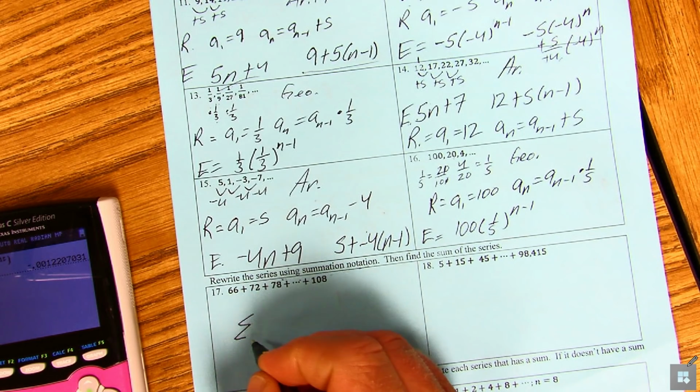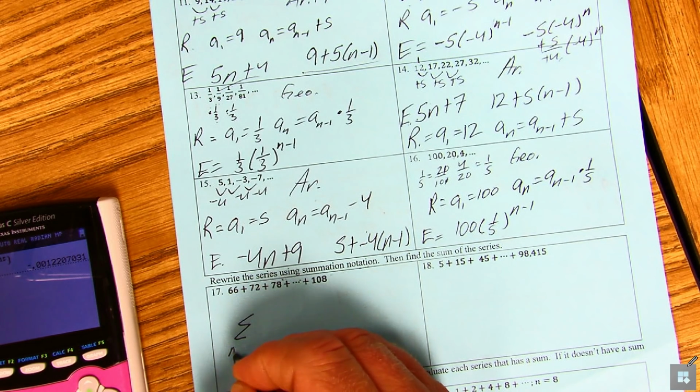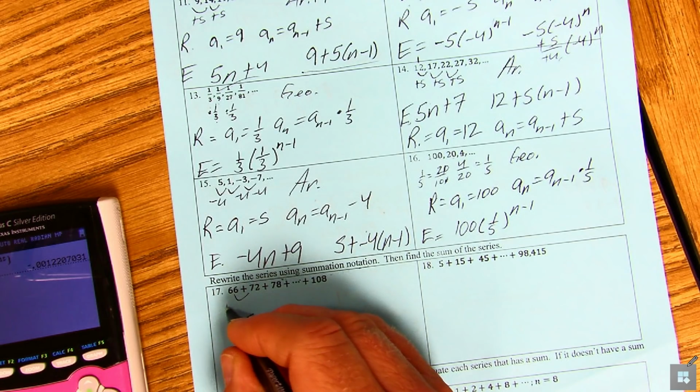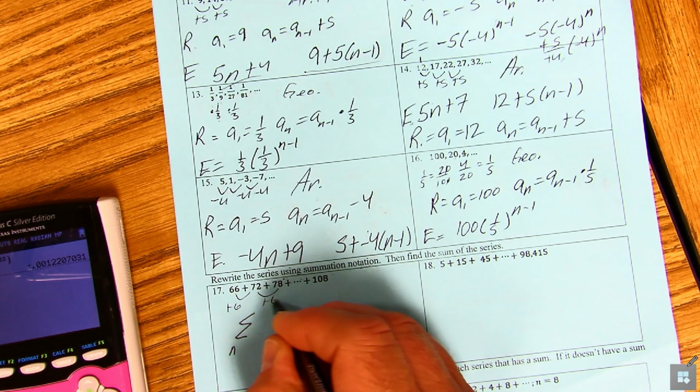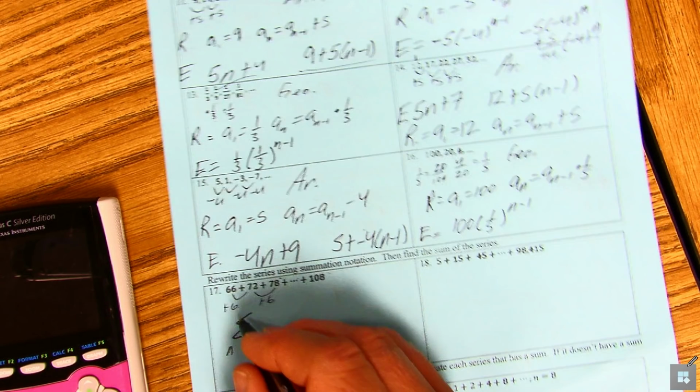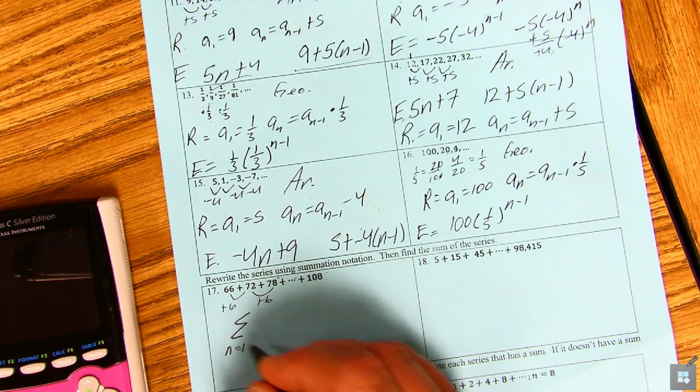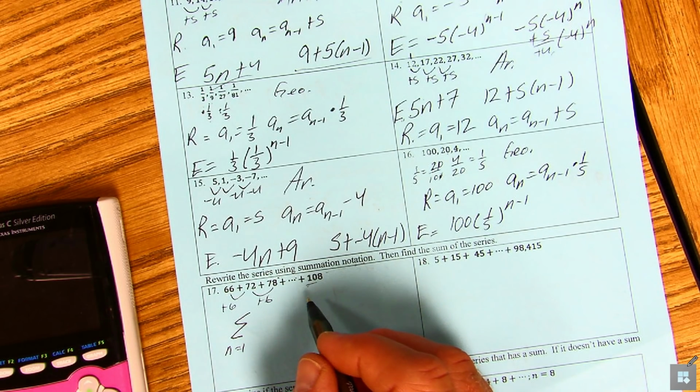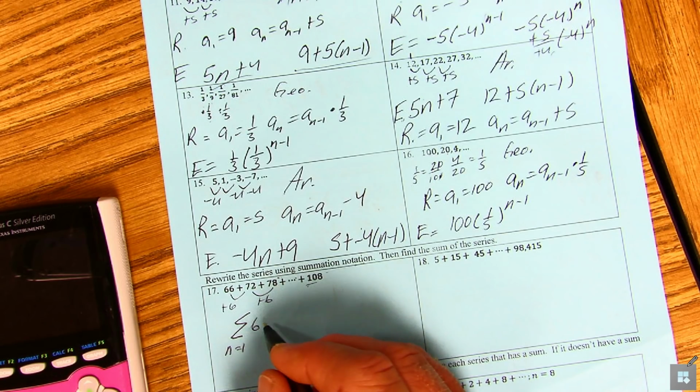So summation notation means we have to have sigma. 66 to 72 is adding 6. 72 adding 6. So this is arithmetic, so I'm going to do n equals 1. I have to figure out how many terms that is. To do that, I'm going to find the explicit equation.